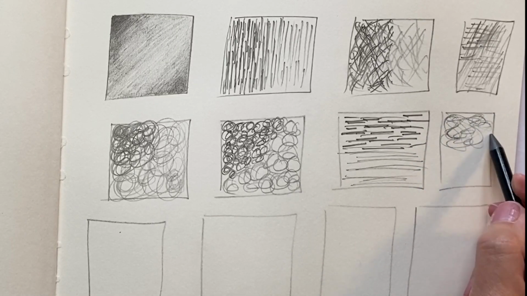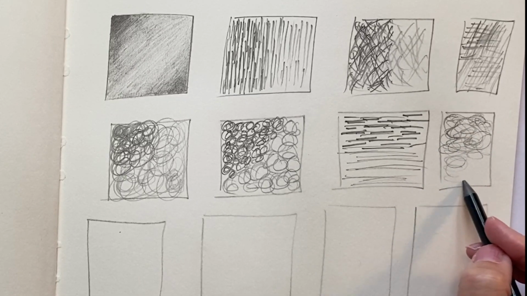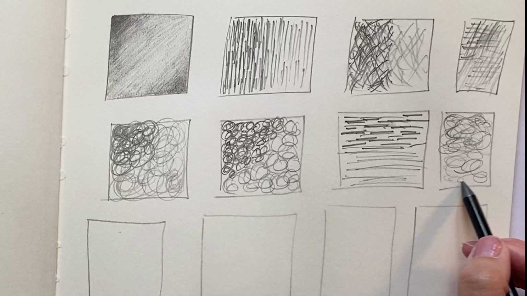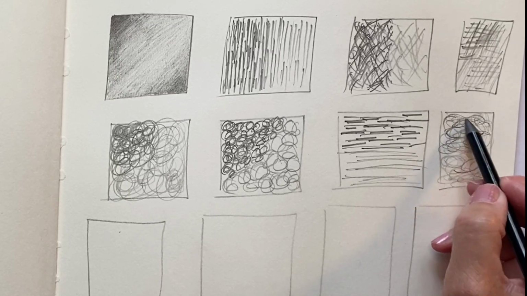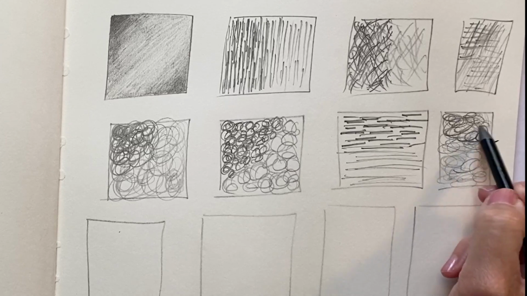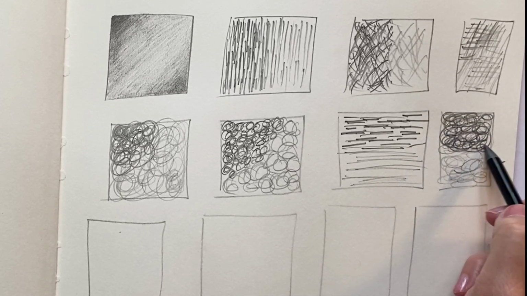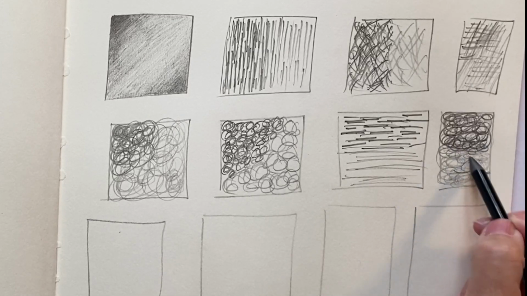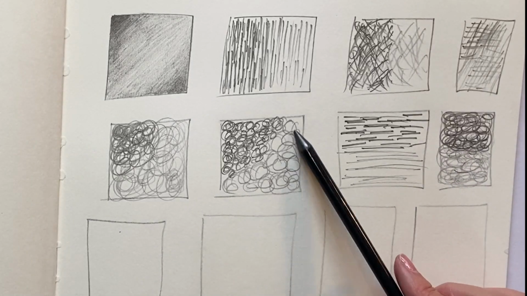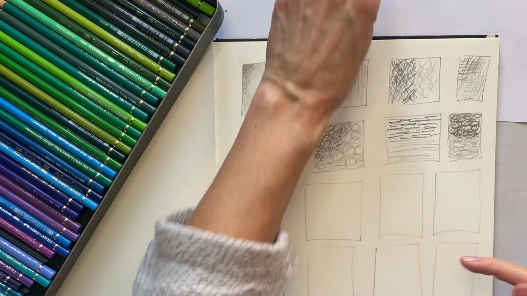I quite like doing scribbles as texture and tone. I'm just going to come down, going dark to light from the top to the bottom, so it's all pretty much the same like that. And then I'm just going to start to do my little scribbles here, coming down like that. And of course, we can create tone using colouring pencils.